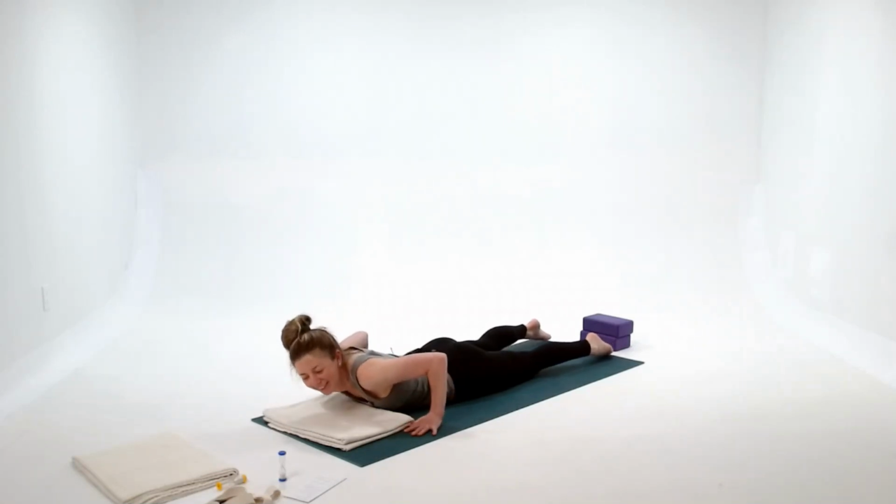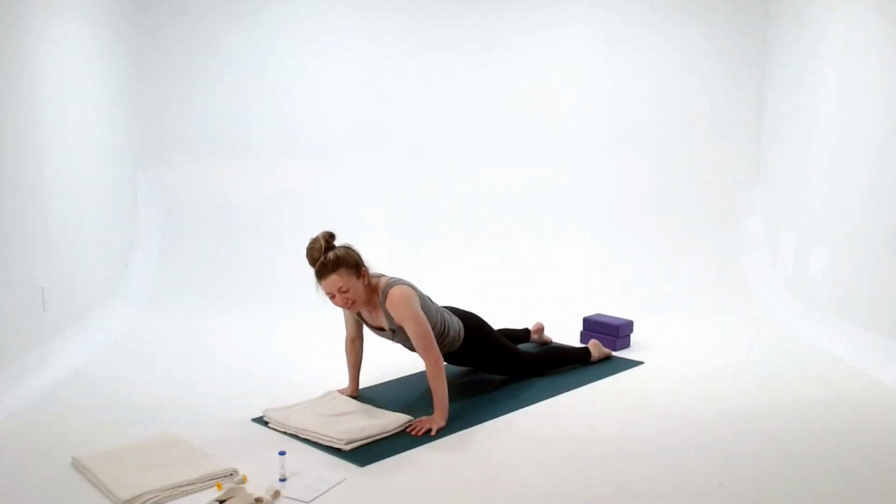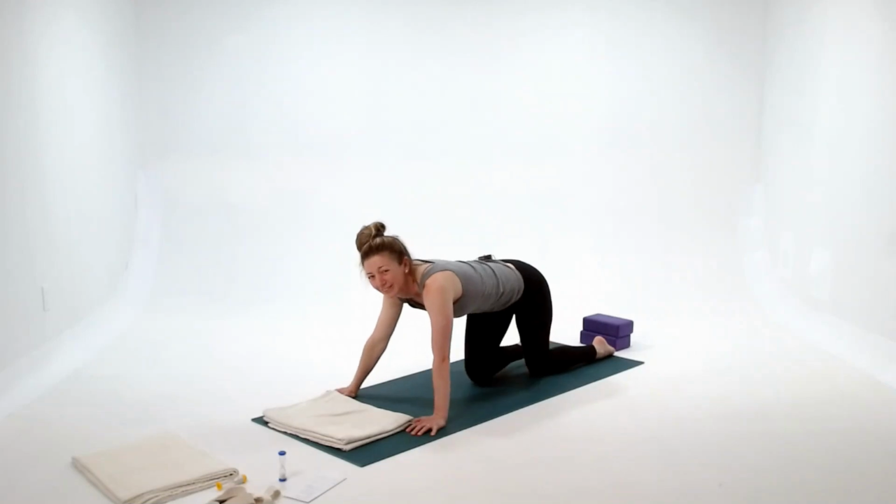Okay. Grunting is allowed in yoga, just so you know.